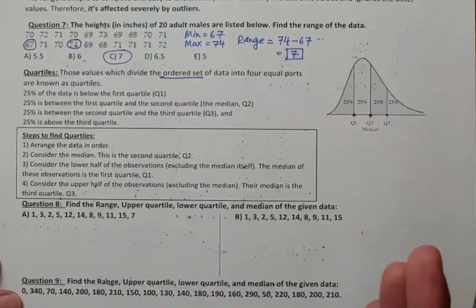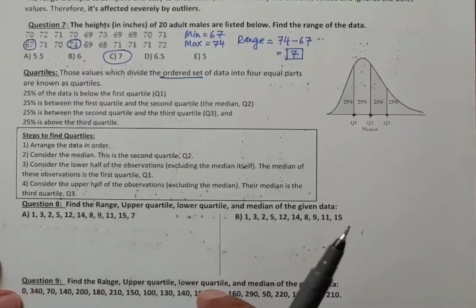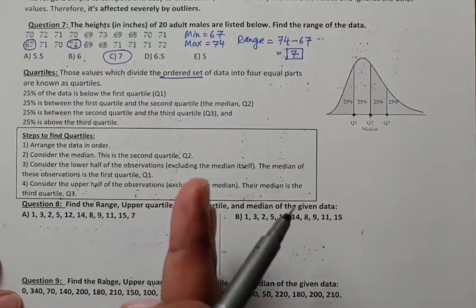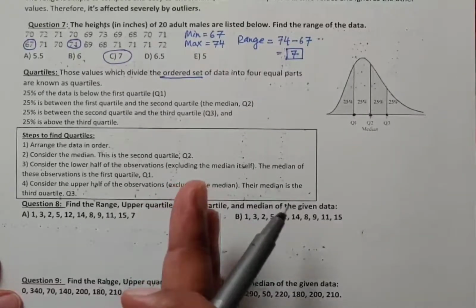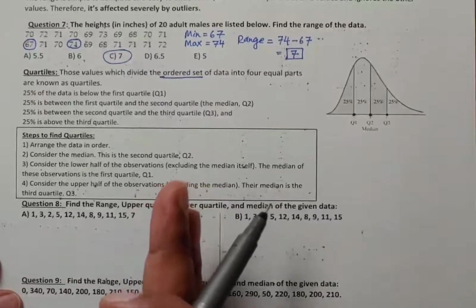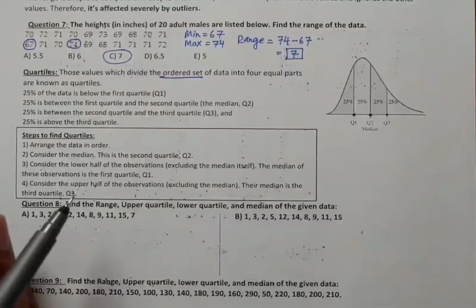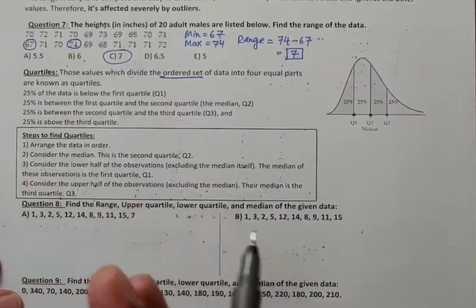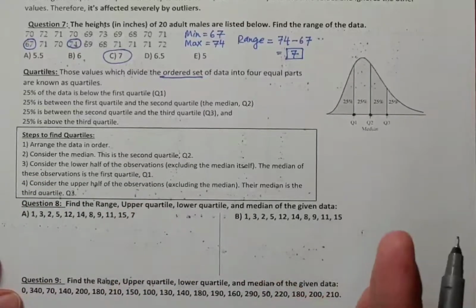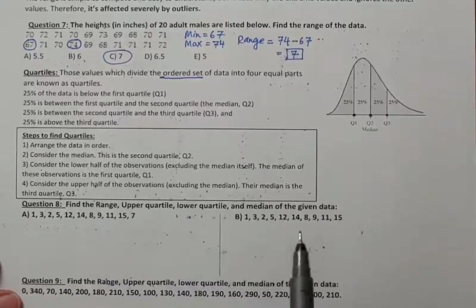You first put the data in order and find the median, which is a number. Don't include that number, take the first half and find its median; that is the first quartile. Then find the median of the second half; that is the third quartile. That's how we find the quartiles.